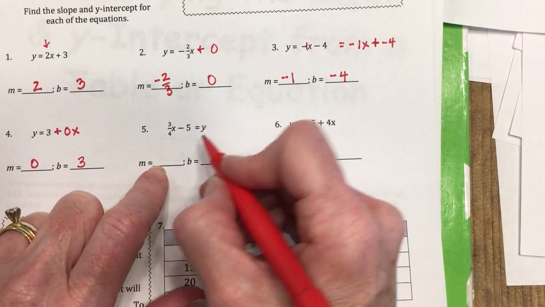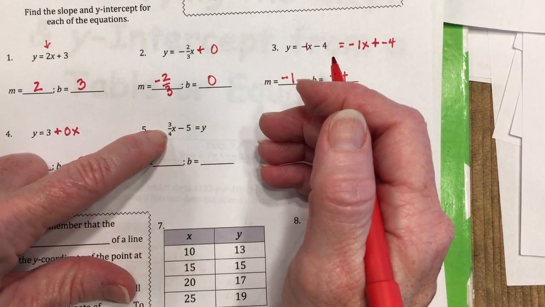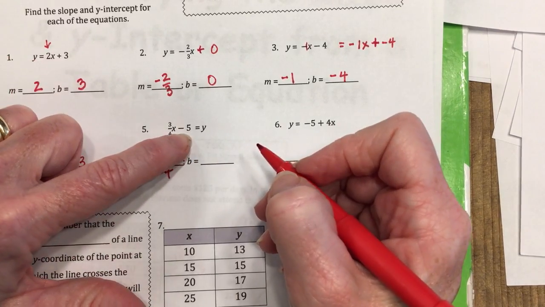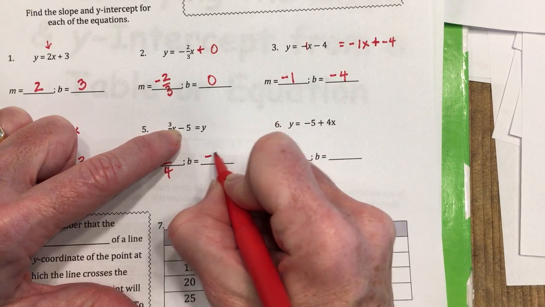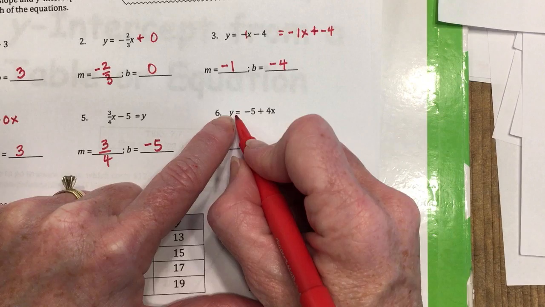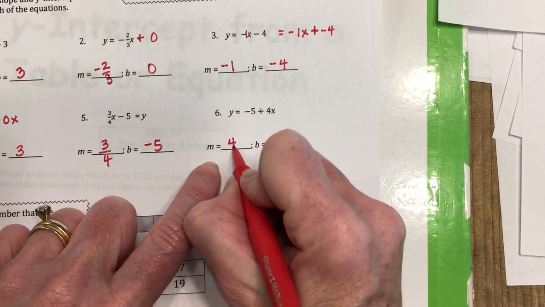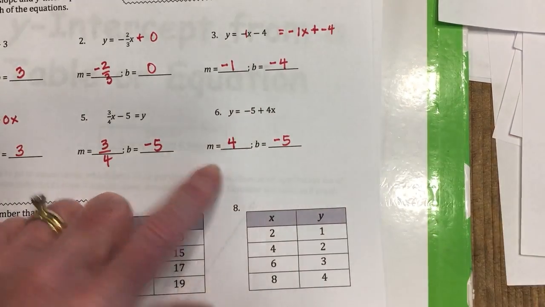Right? This one, mx plus b, it's always equal to y. They just flipped it over, right? So it's still, the slope is still in front of x, so that would be 3/4. B is this part right here, but it's not plus 5, all right? So it's not going to be 5. It's going to be negative 5. It's plus a negative 5. Right? On this one, it is equal to y, but don't be fooled. The slope is in front of what? X. So 4 is the slope, and then negative 5 is the y-intercept.